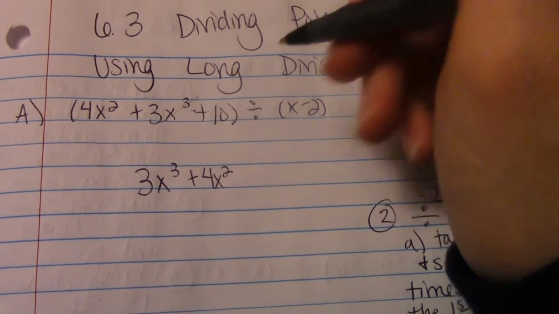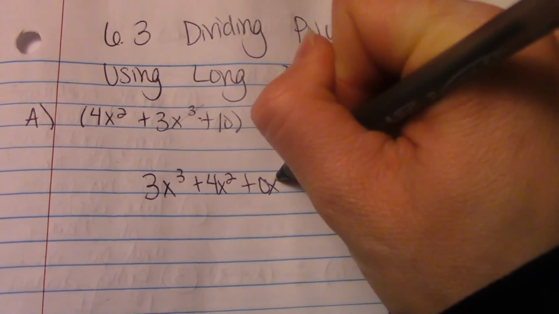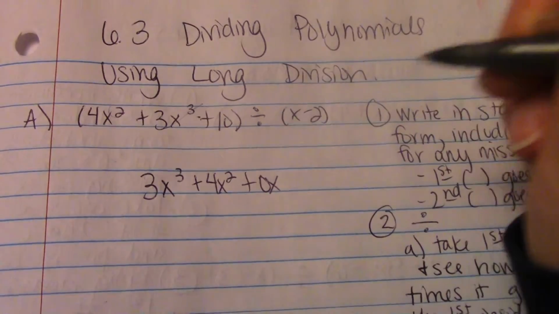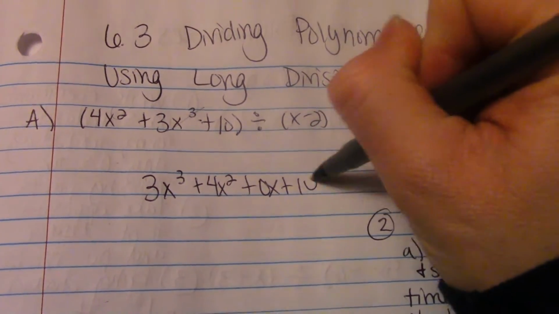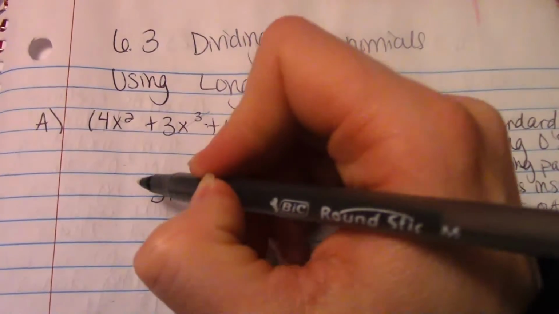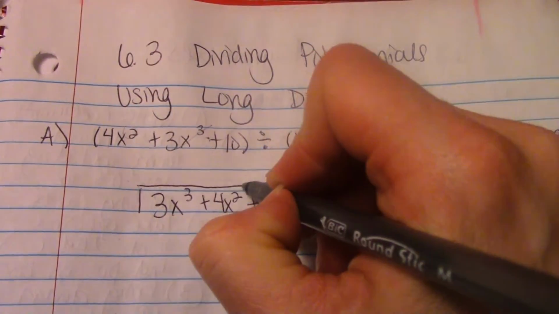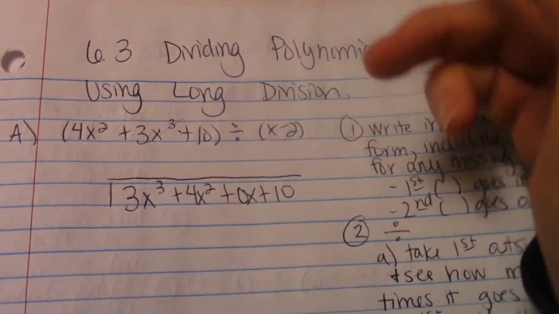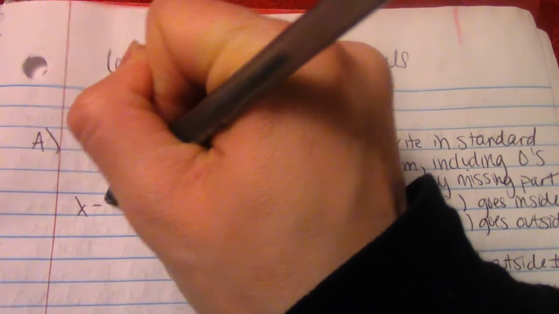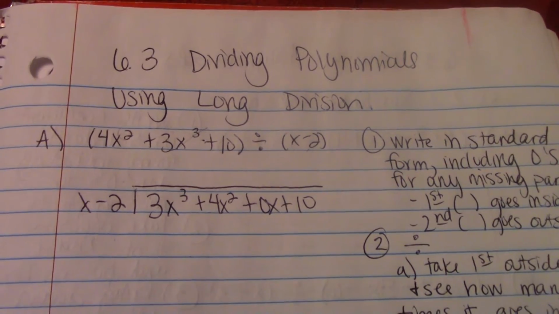I don't have a regular x, so I have to put plus 0x. I have to remember this one. And then we finally got plus 10. Okay, so that all goes on the inside here. And then we're going to write the second parentheses on the outside, so x minus 2. So that's just step 1 here.